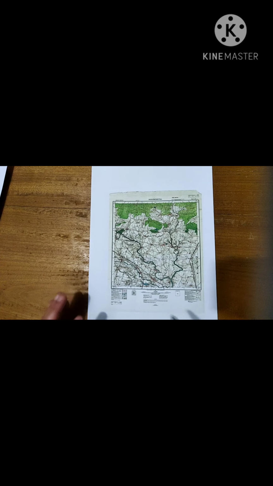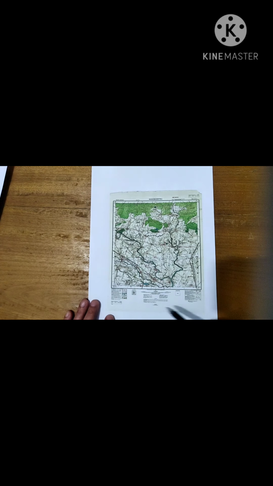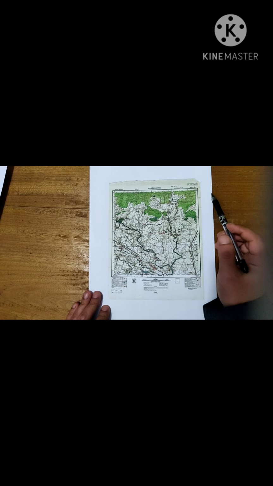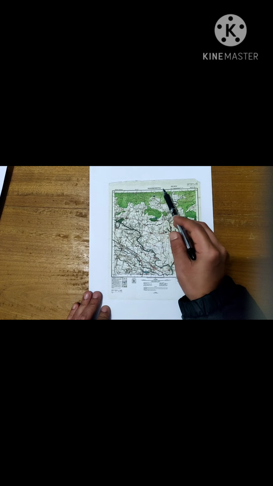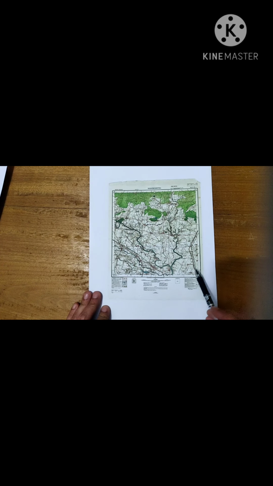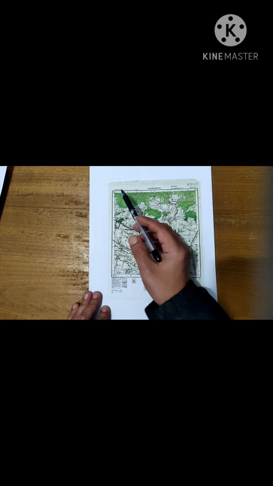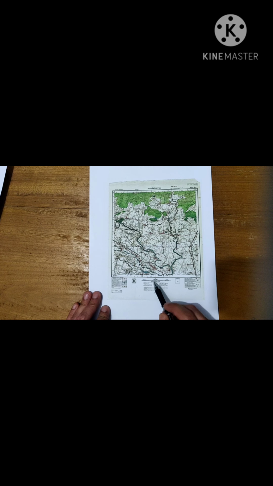So in a topo sheet what we see is the relief features of the earth surface. These topo sheets are large scale maps. For example, if you look at a topo sheet, usually you will see the name of the state, and then within that grid you will have the districts. The RF, or scale, is given here.